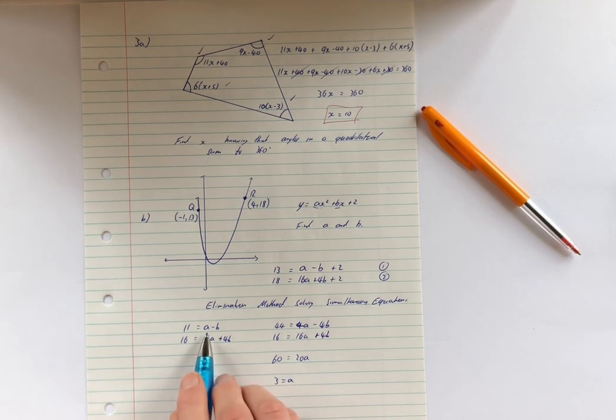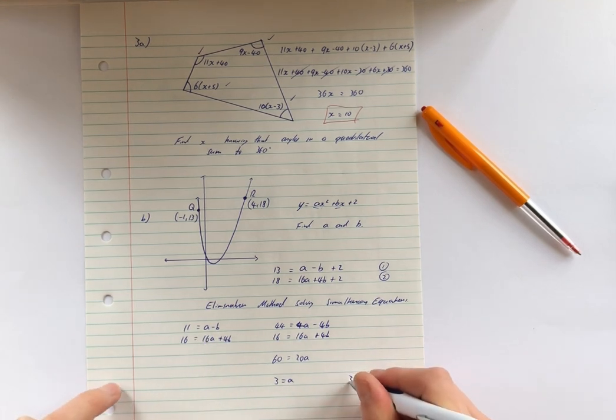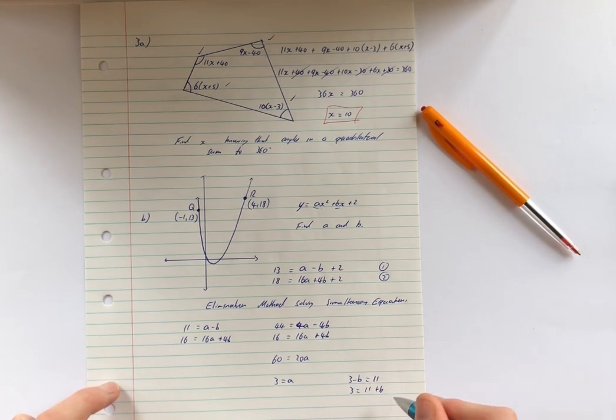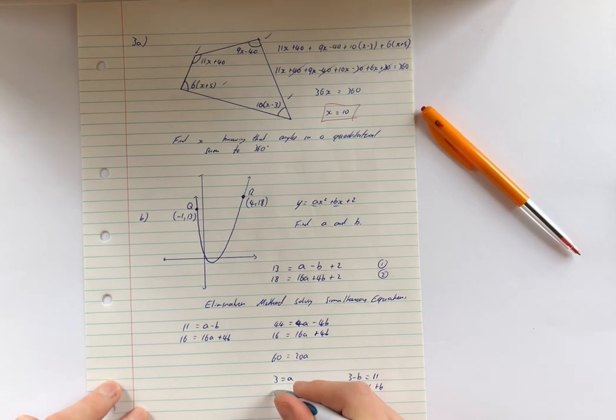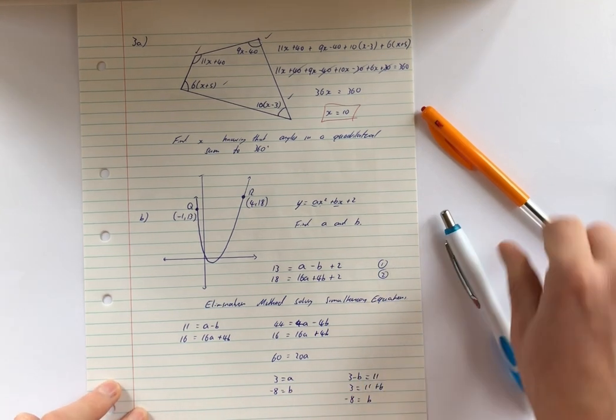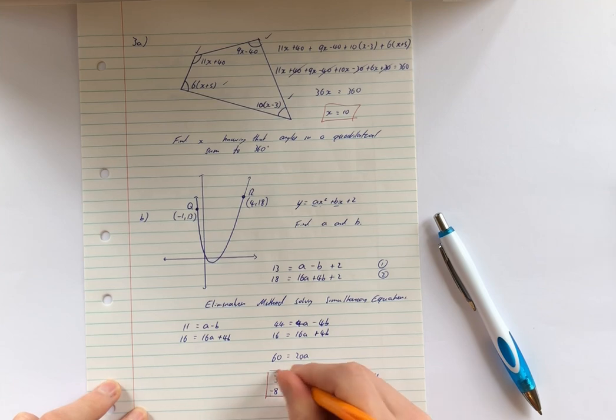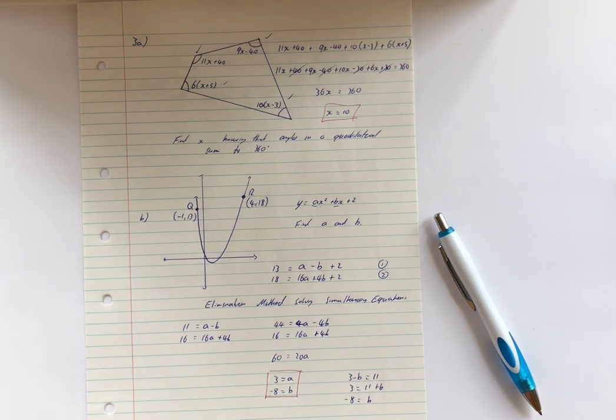So 3 minus b is 11. I might add b and subtract 11. What's that going to be? Negative 8. There we have it. There is our solution to quite a cool excellence question.